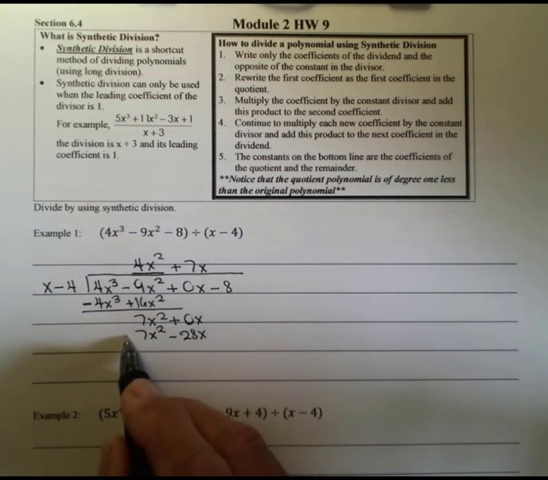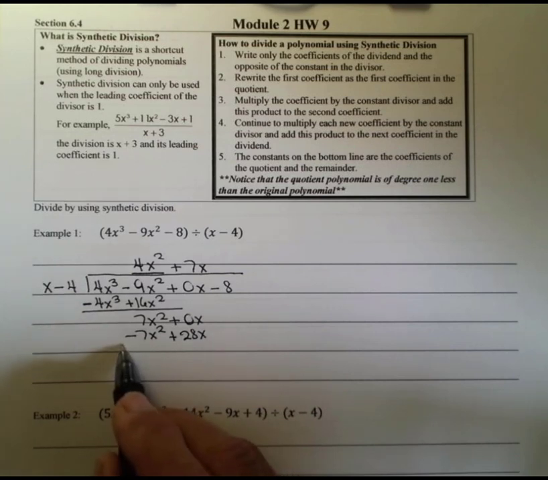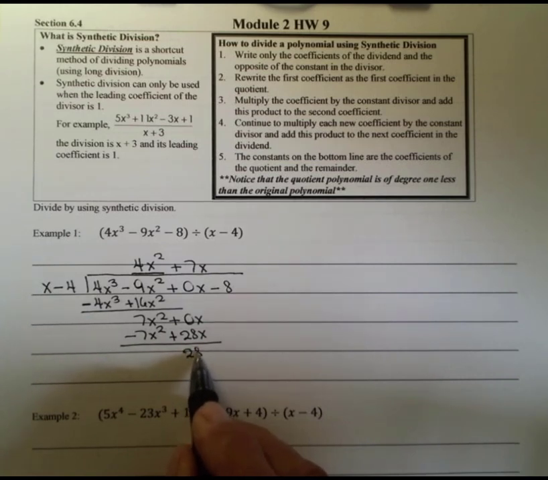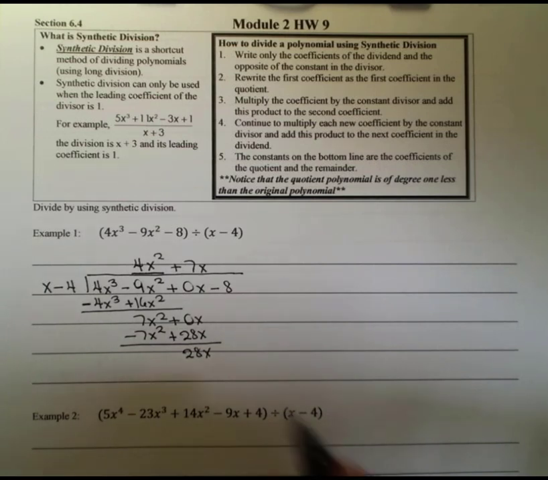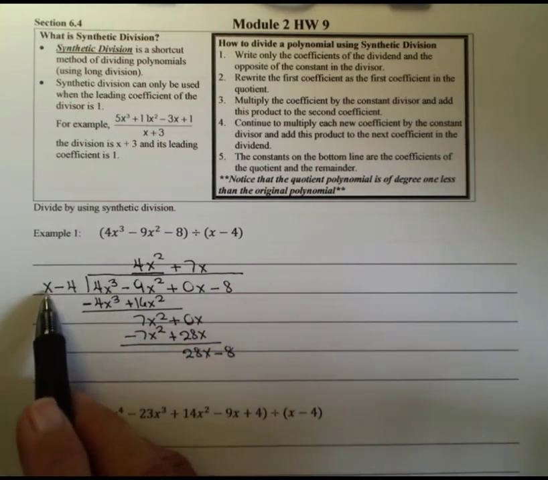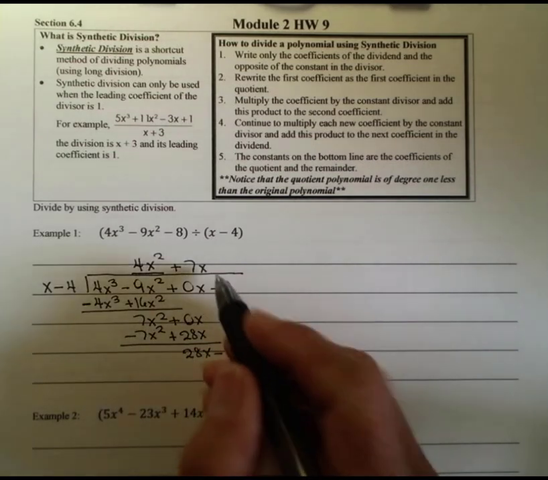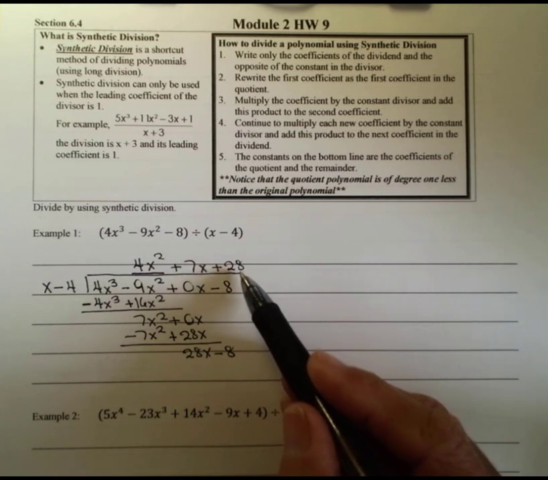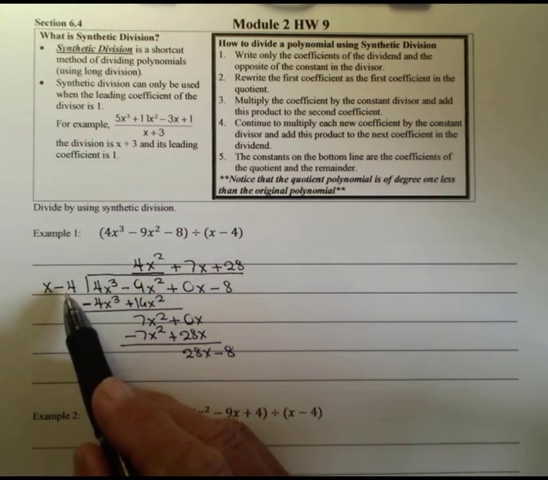And now I'm going to change these signs so that I can subtract them in essence. This will be 0 plus 28x, which is just 28x, and the 7x squares will cancel. I'll bring down the last term. And I ask myself the same question, what times x is going to give me 28x? And of course the answer is positive 28. Now I'll do the multiplication. 28 times a negative 4.